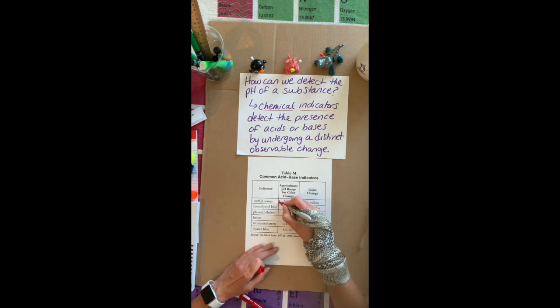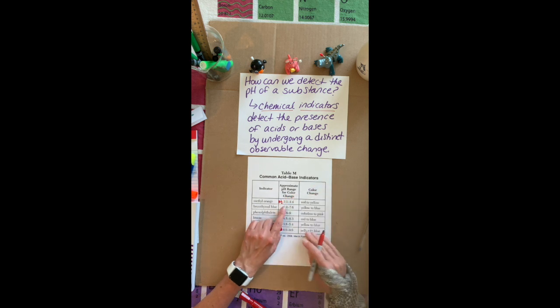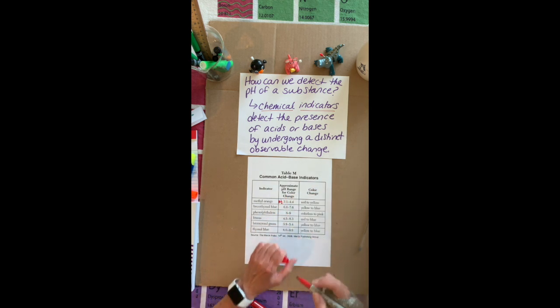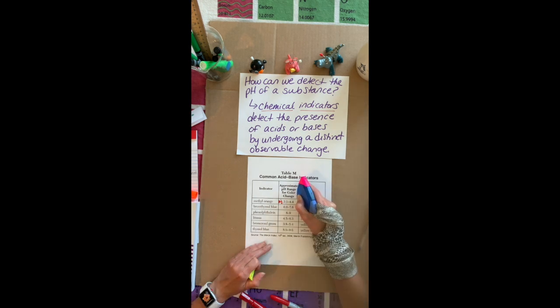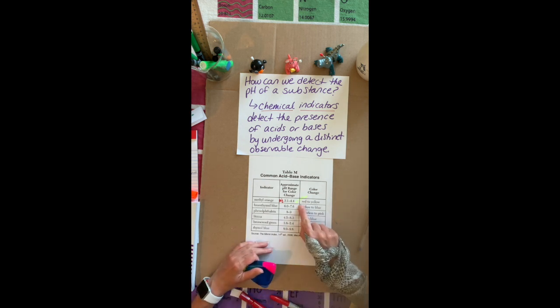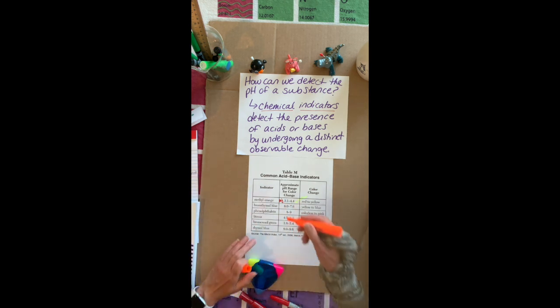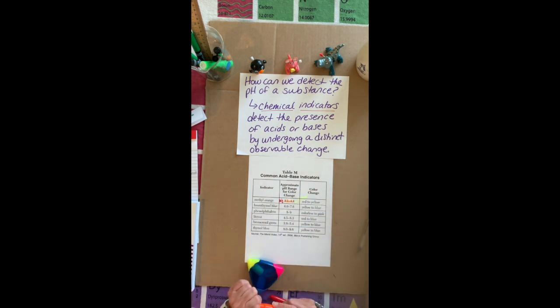So it's going to be red below a pH of 3.1, and it's going to be yellow, if you could see that, above a pH of 4.4. And in this pH range here, it's going to be a kind of orangey color, some intermediate color there.